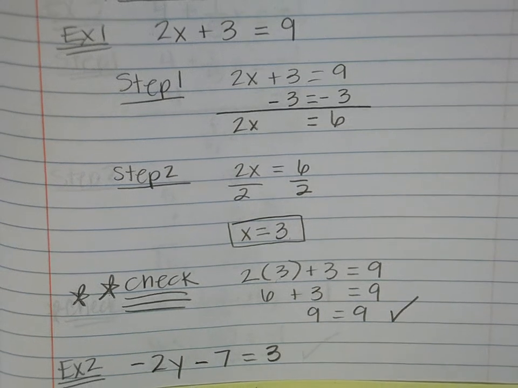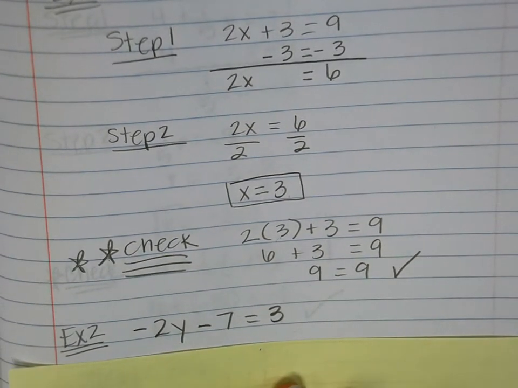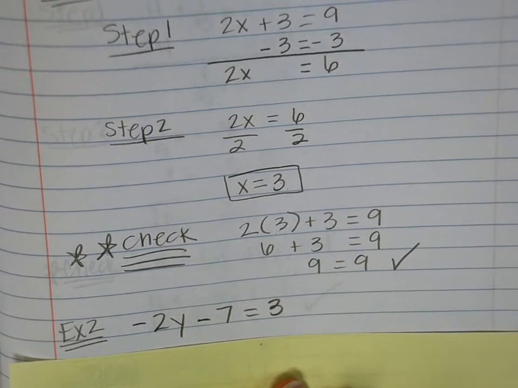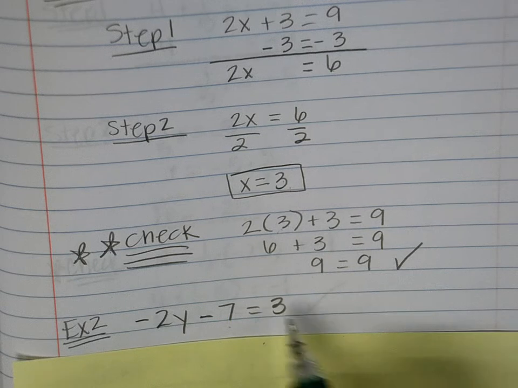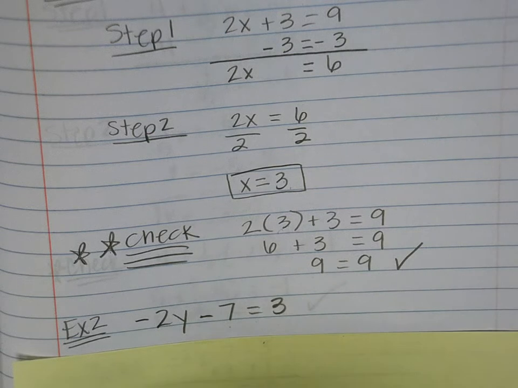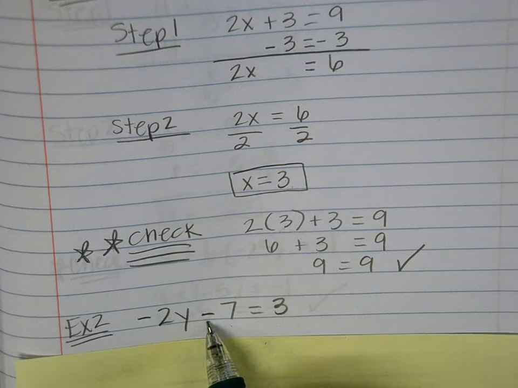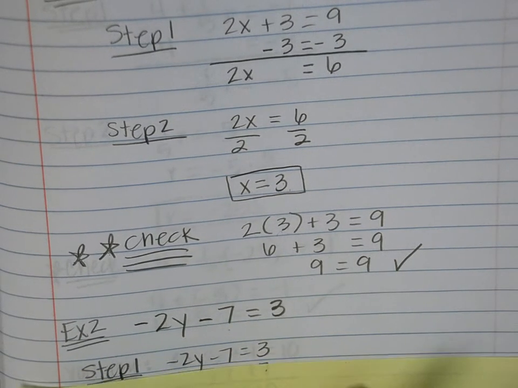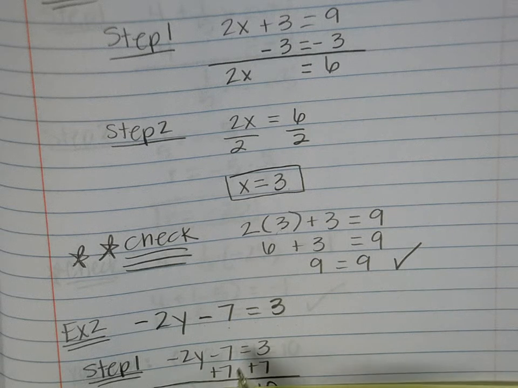This has some negatives in it, and you guys are pretty good when you have plus signs, but whenever you have a minus sign, you kind of freak out a little, huh? So what do you guys think? This is negative 2y minus 7 equals 3. What do we do first? Add 7. Good, because we're working in opposite order of the order of operations. So we're going to add 7 because it's a minus. So first, we add 7 to both sides. That's step 1.